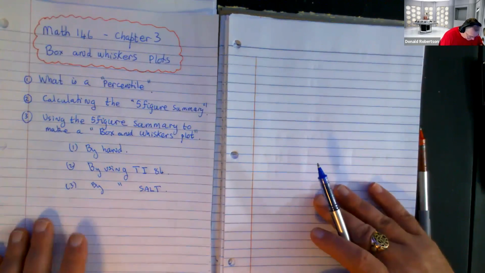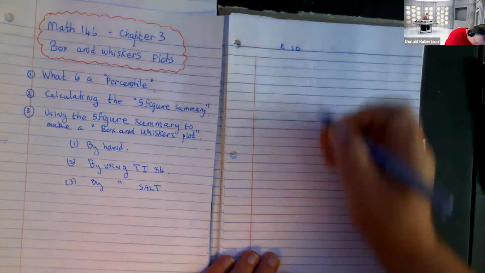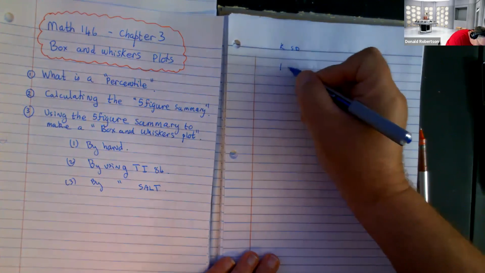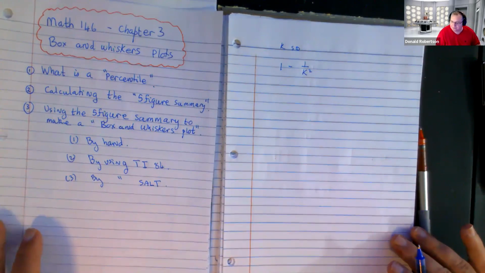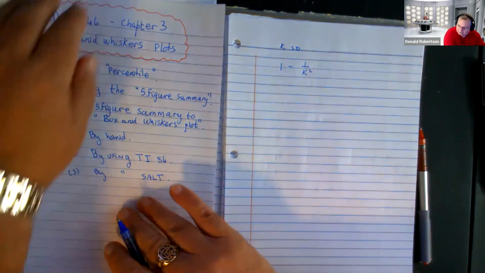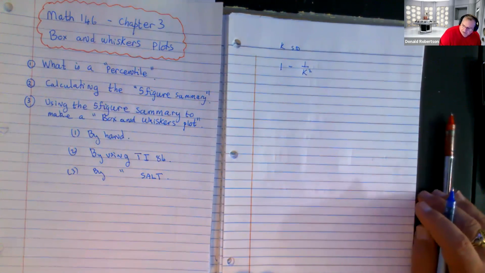Now, Chebyshev says that if you're k standard deviations away, the percentage of the data you get is that guy, right? You comfortable with that? Right.